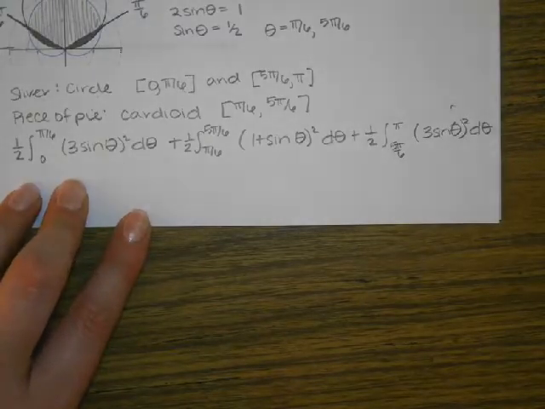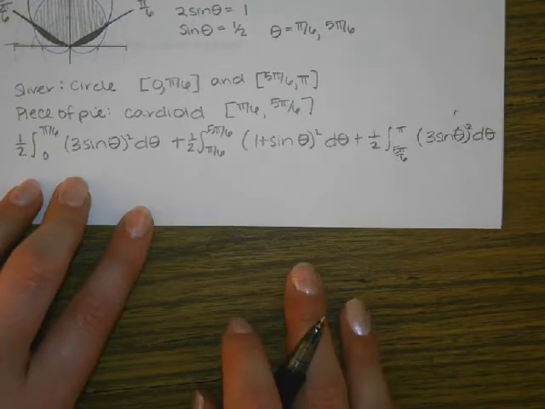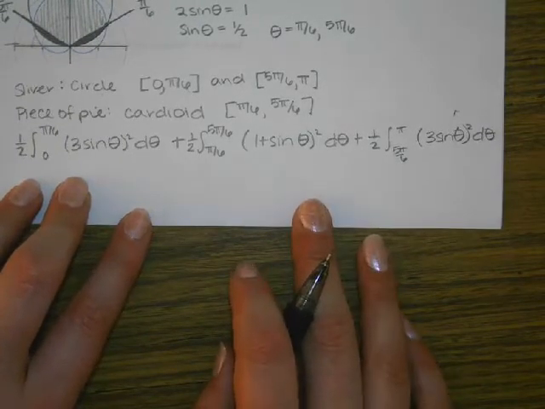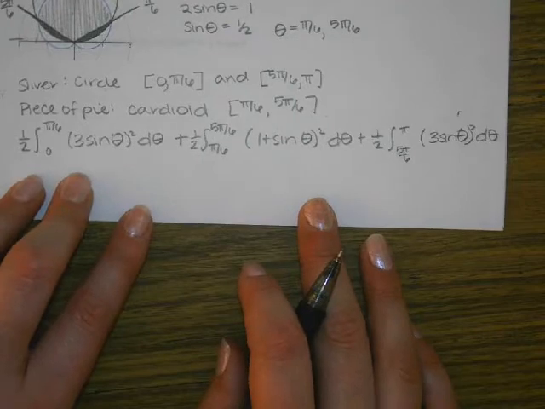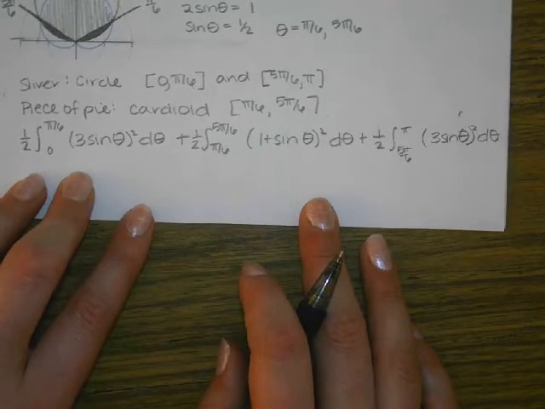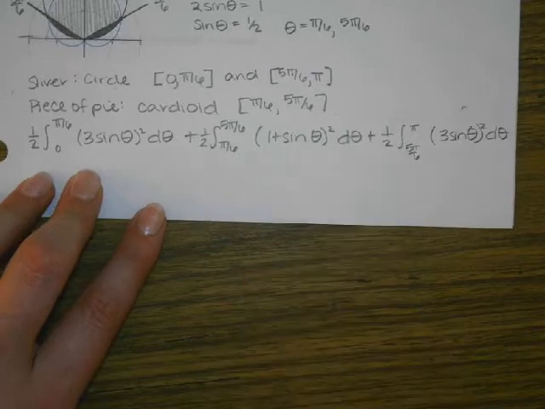So you don't have to do it this way every time, right? You can use your symmetry to your advantage if you don't want to have to type in as many things. Or if you want to break down each little area, then you can go ahead and do the whole thing like we did here.